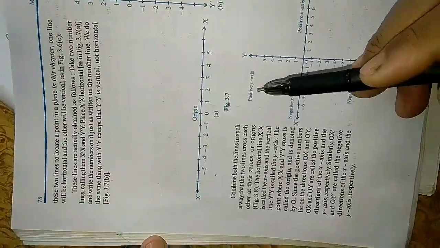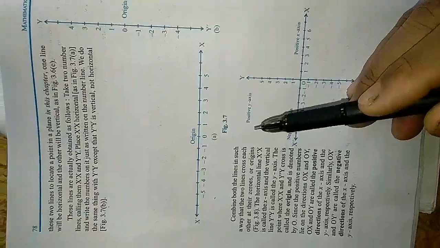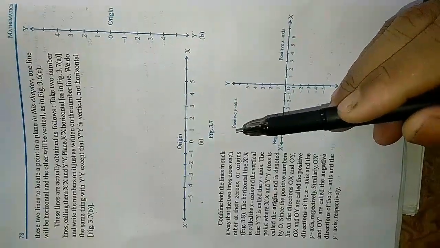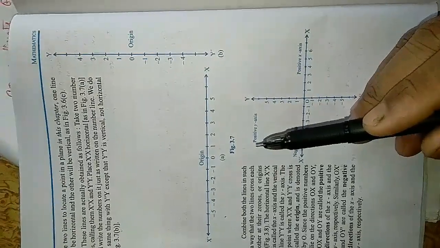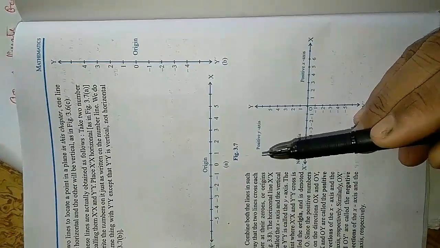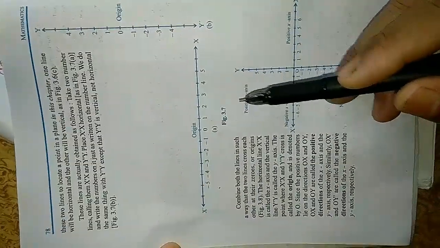Students, today I will discuss one new chapter, the third chapter, coordinate geometry. In coordinate geometry, we will find out the position of points. So first we will discuss what is a point, what is a line, the x-axis, and the y-axis.